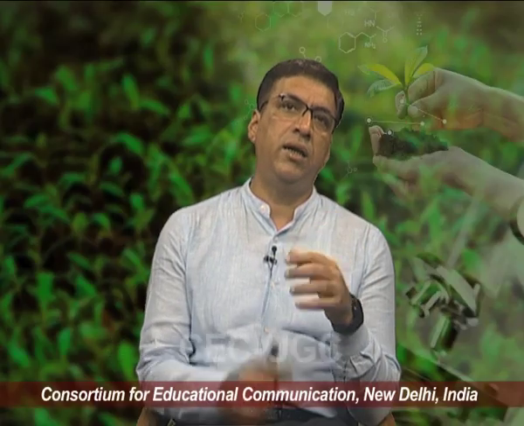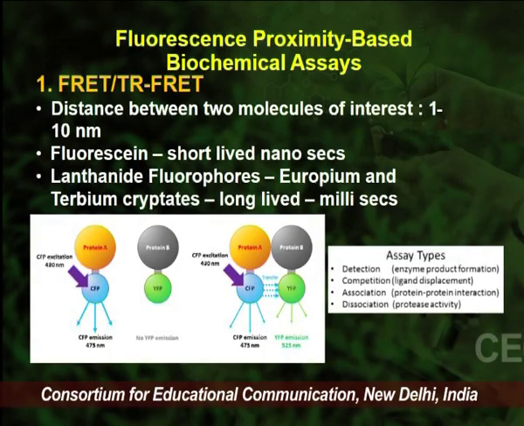The second category is fluorescence proximity based assays. As we discussed, the previous assays were dependent upon the intensity of the fluorescence produced. Here we are talking about proximity based assays. As the name indicates, these assays are largely dependent upon the distance between the two molecules of interest.